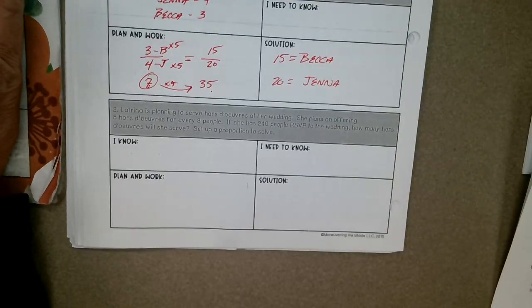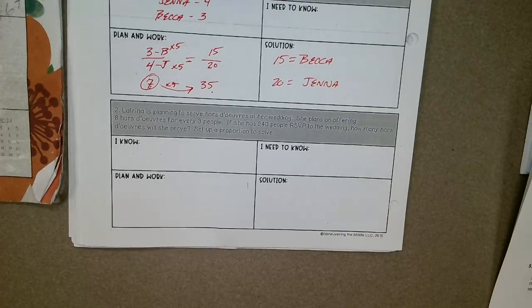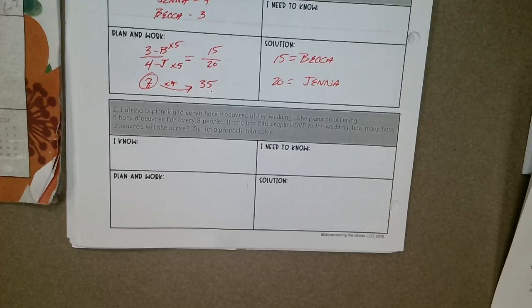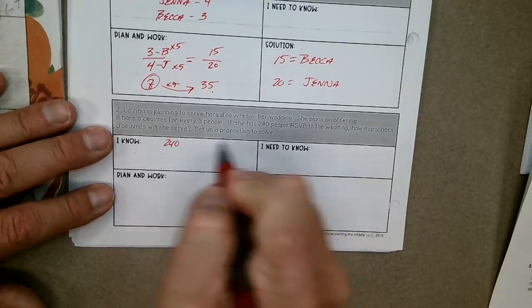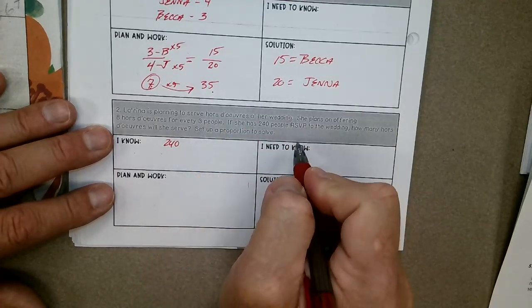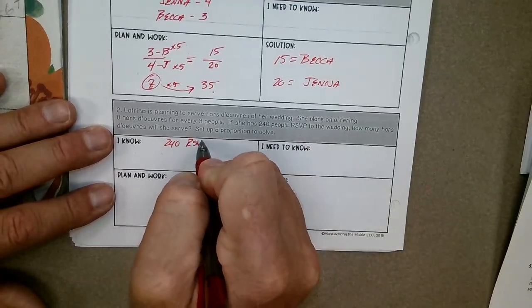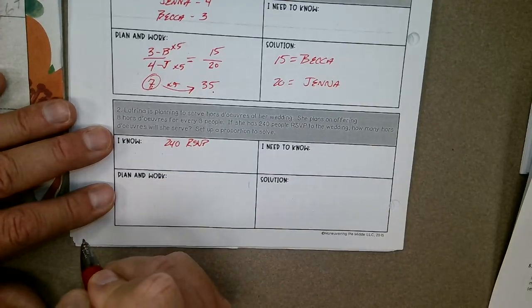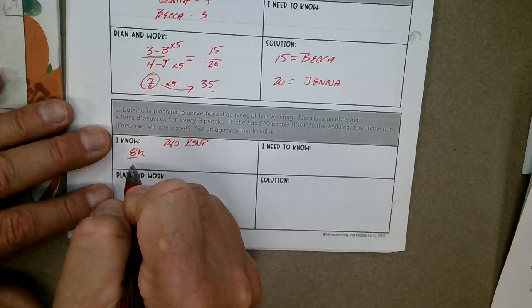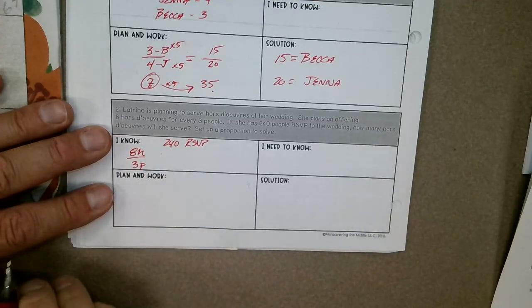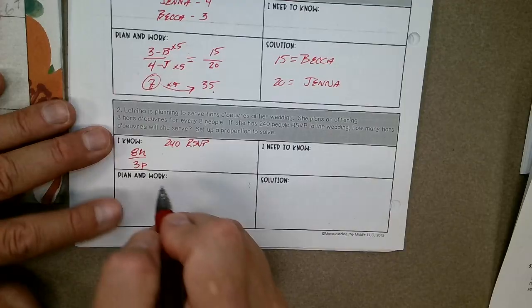Latrina is planning to serve hors d'oeuvres at her wedding. She plans on offering 8 hors d'oeuvres for every 3 people. But there's 240 RSVPs to the wedding. How many hors d'oeuvres will she serve? Let's go. I know right now we need 240. Hors d'oeuvres, and I'm not sure really. Let's just go RSVP. I know we want a ratio of what? 8 hors d'oeuvres to every 3 people. Okay? Let's set it up.